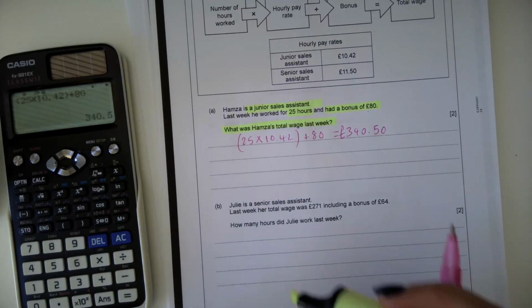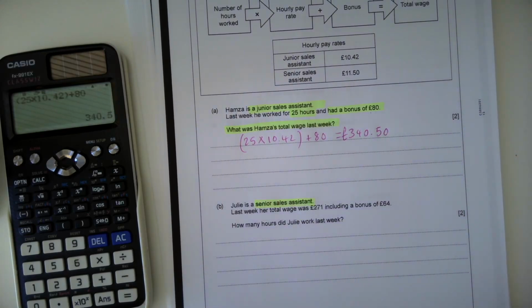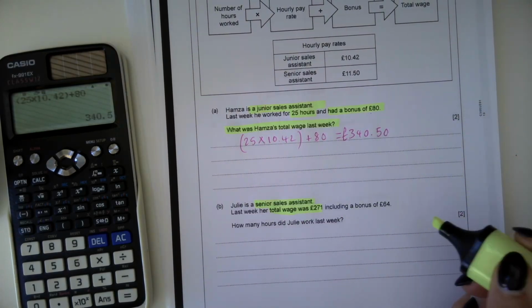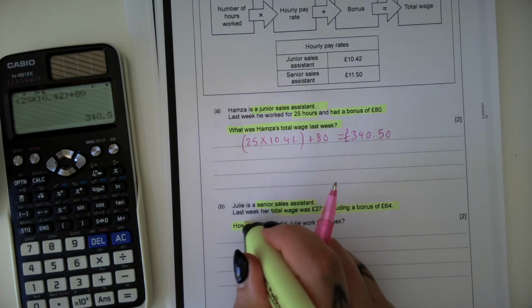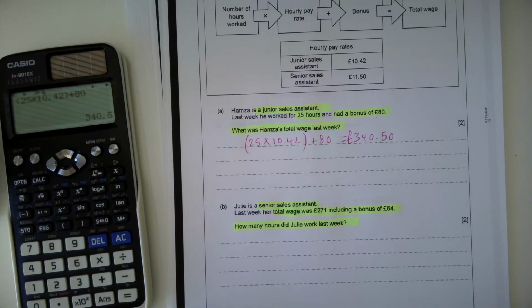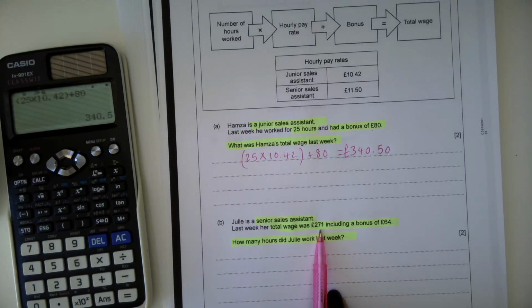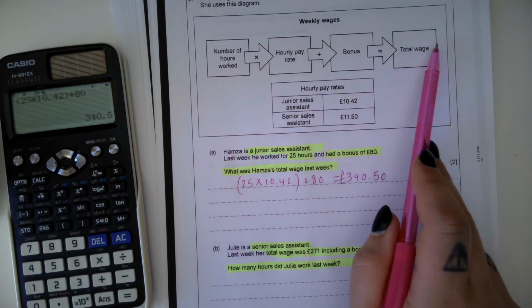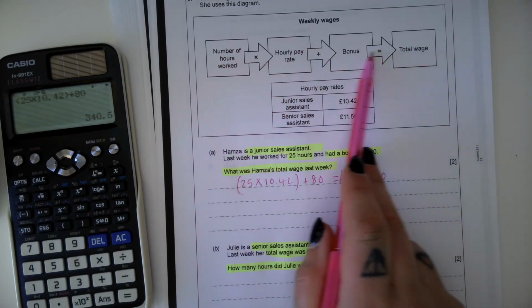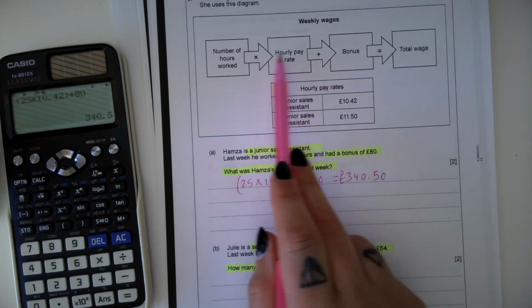Julie is a senior sales assistant. Last week her total wage was £271, including a bonus of £64. How many hours did Julie work last week? So this time we're starting with the total wage. We're working backwards to the number of hours worked. So this is a function machine, but when we work backwards, we do the inverse operation.